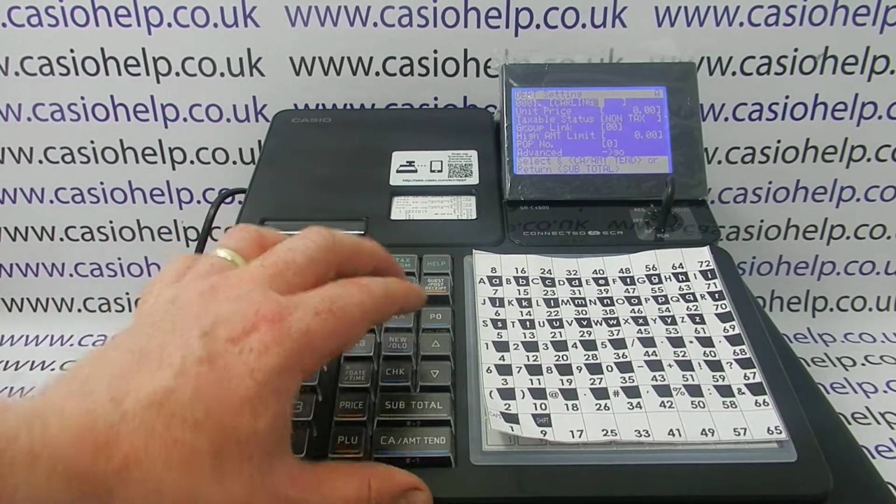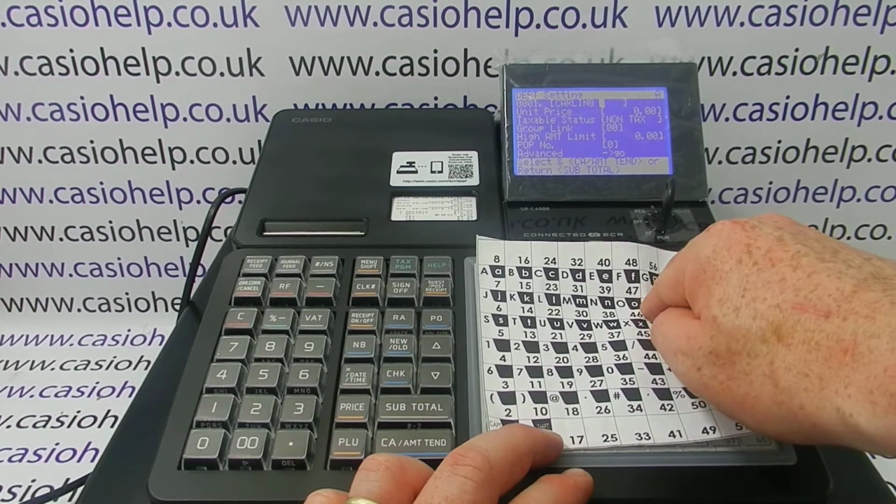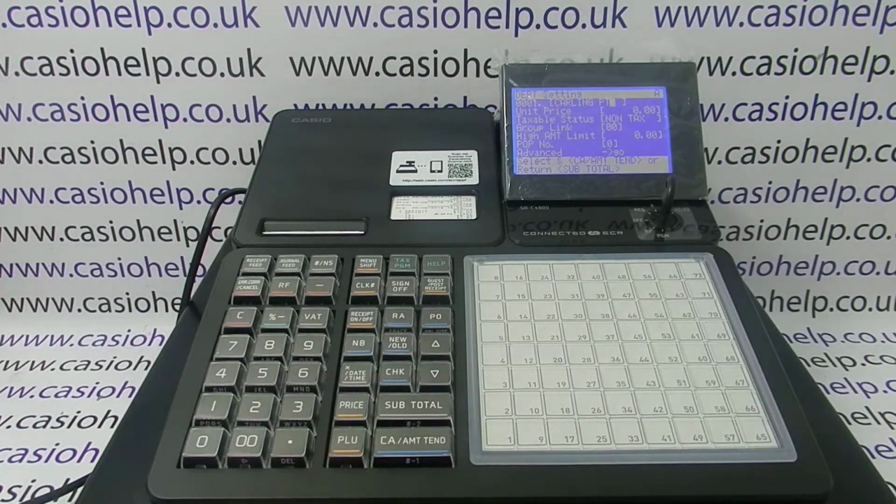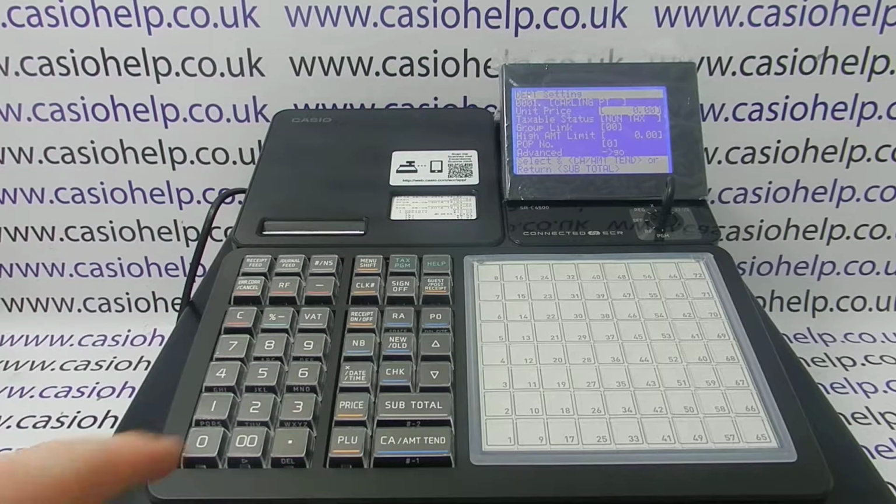Space buttons over here. Once you've typed in your description, you can then arrow down to the price. I mean, you may not have a preset price, and in which case you can just leave that as it is, but I'm going to give mine a preset price. You just enter the numbers only, you don't need to put in the decimal point.